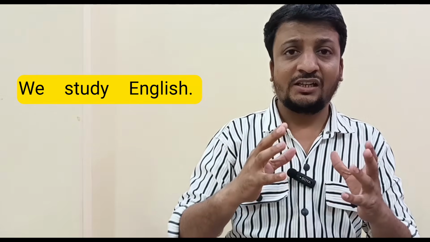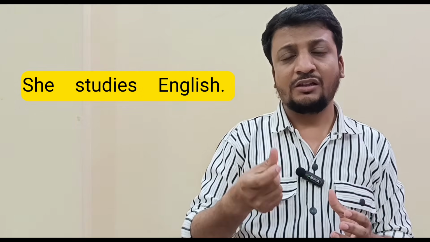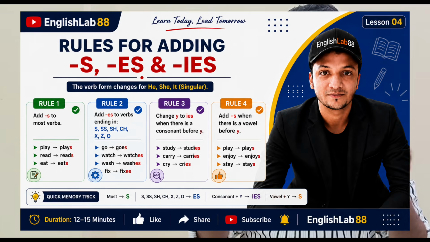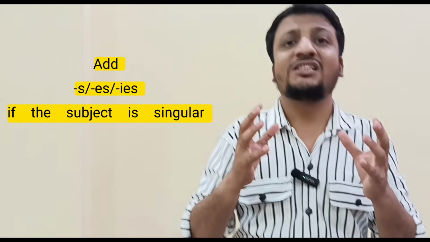Similarly, we have got another example: we study English and she studies English. In this sentence we have got the verb study. We have used study with the subject we, and we have used the verb studies with the singular subject she. Means here actually we have to add s, es and ies to the verb if the subject is singular.